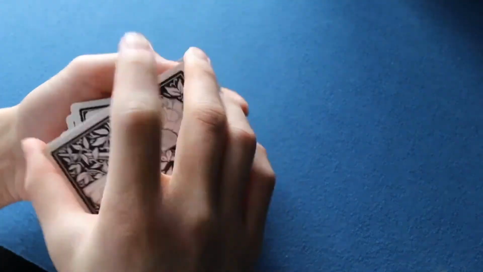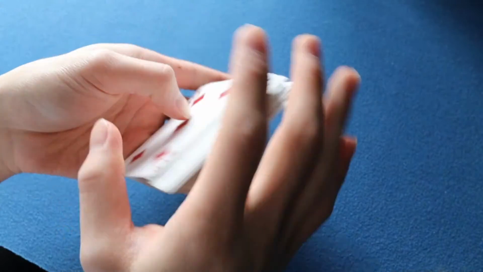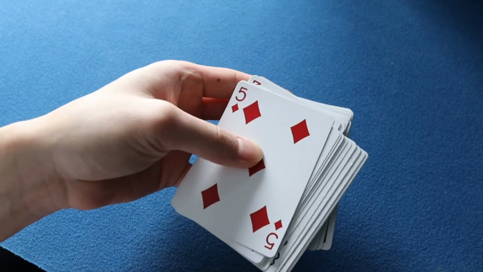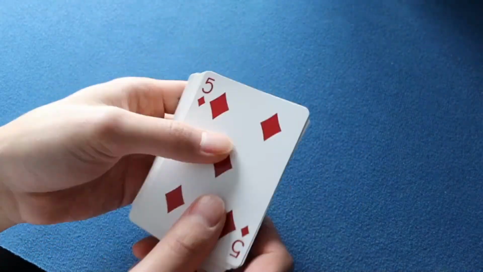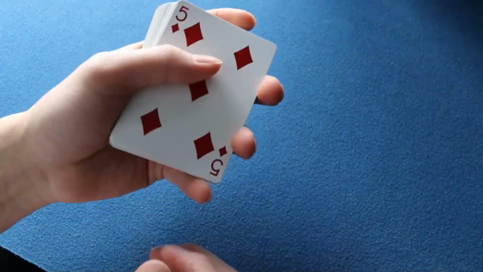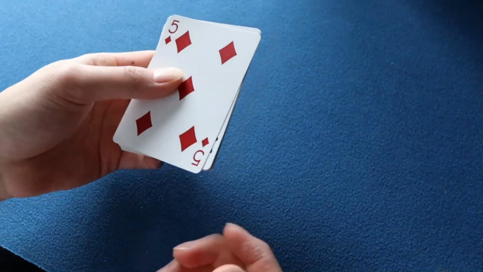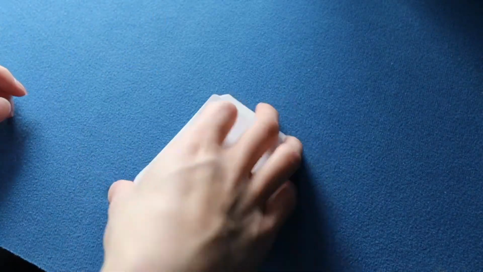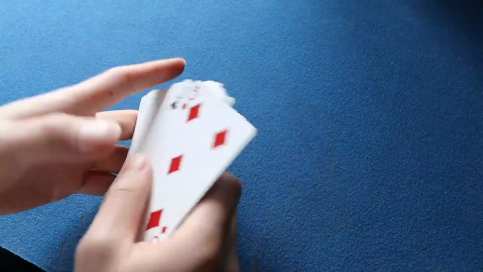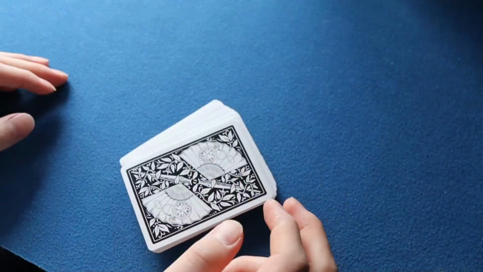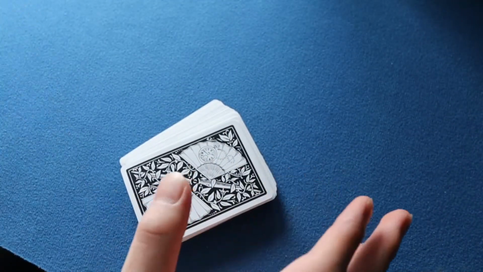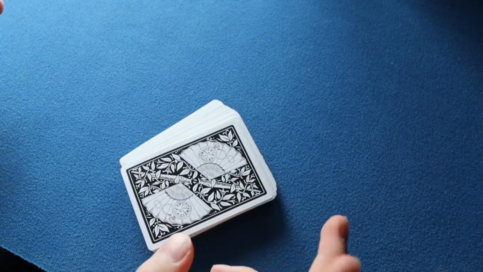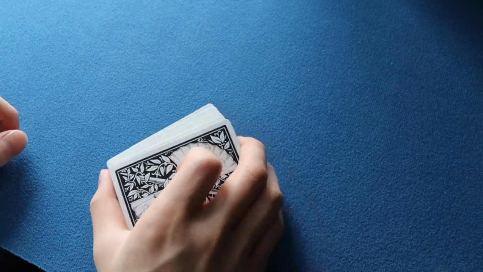Now the main weakness of this sort of turnover pass is that I don't end up in a dealer's grip. So now, if I want to return to a dealer's grip, I have to re-grip, which is just a minor issue. But you could easily justify it by placing it down on the table, talking a bit, and just picking it back up, and then just spreading the deck. So it's just a minor inconvenience. But again, no method is perfect because we're trying to create perfect things with imperfect methods.